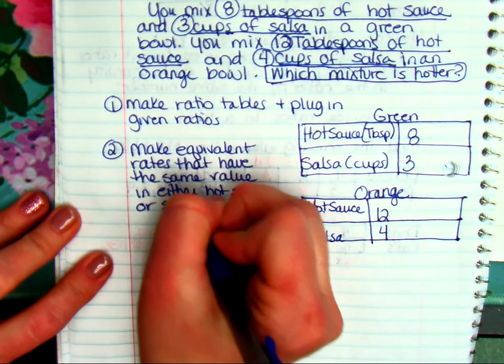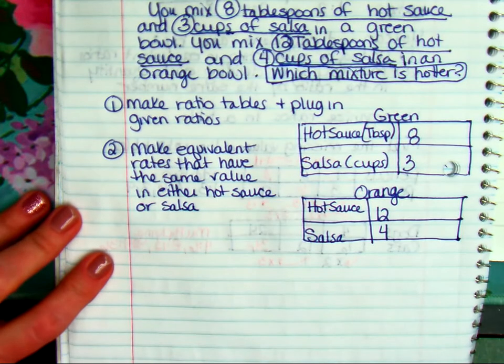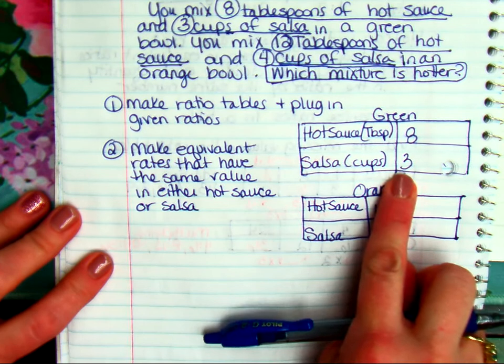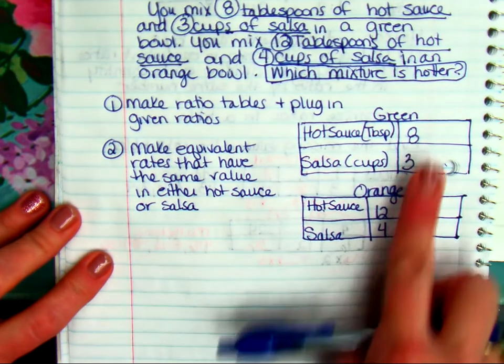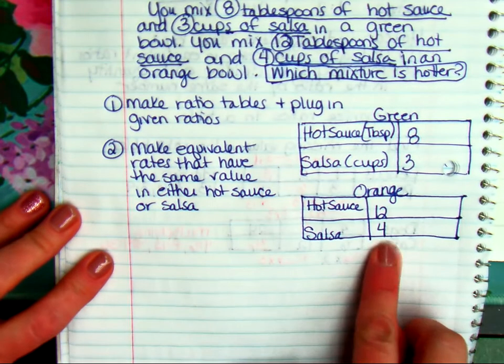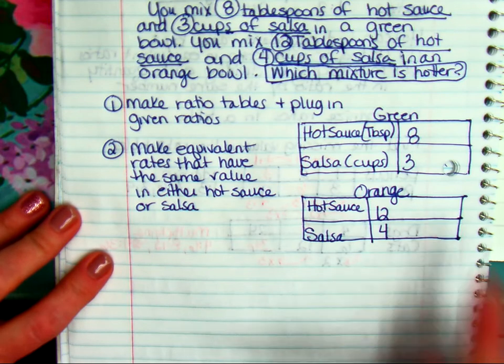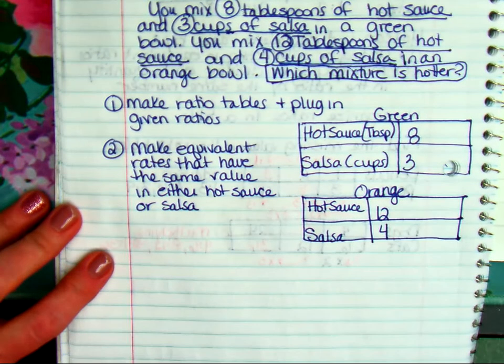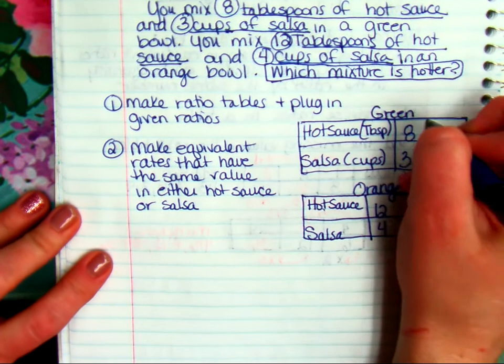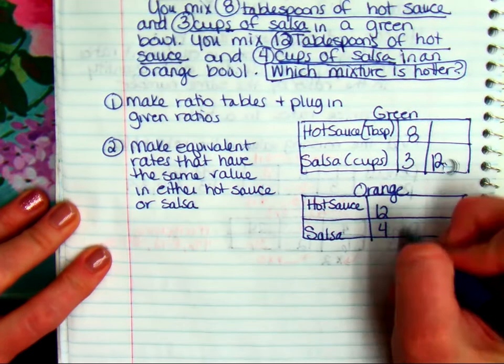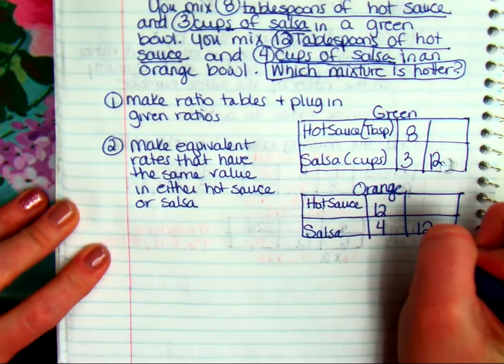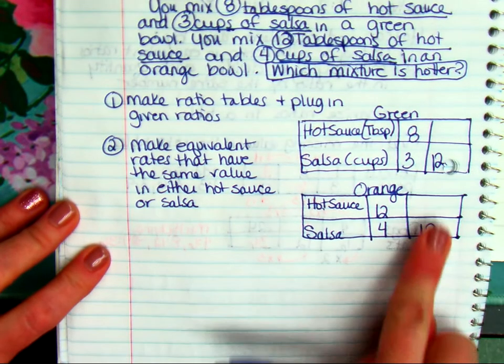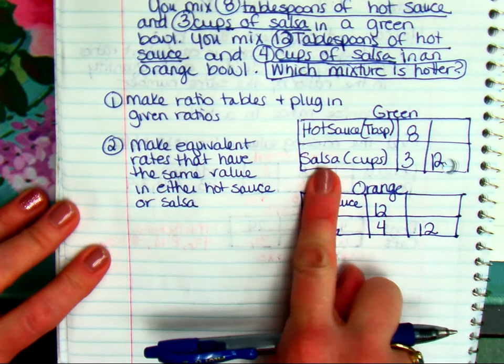So what I like to do is I like to find the one that's going to be the easiest. So in this case, if I look at salsa and I look here and here, I know that 3 times 4 is 12. That's going to be a nice small number. If I did the same with 8 and 12, I'm going to have to find a common multiple. It's going to be a lot bigger because those numbers just are bigger. So I'm going to go with 12. So I want to find now how much hot sauce would be in 12 cups of salsa on each one.